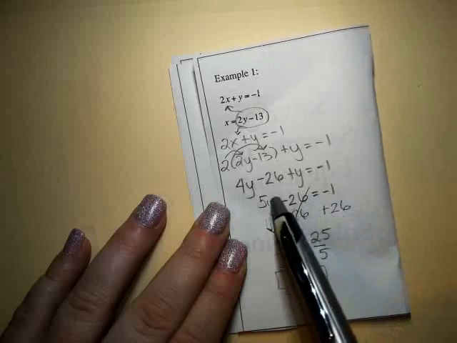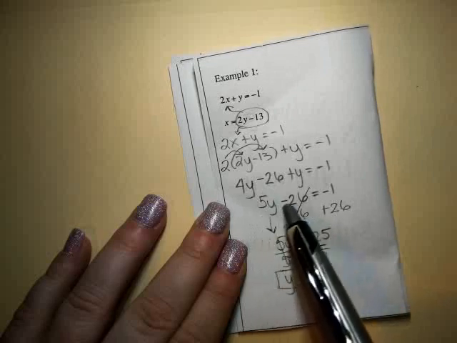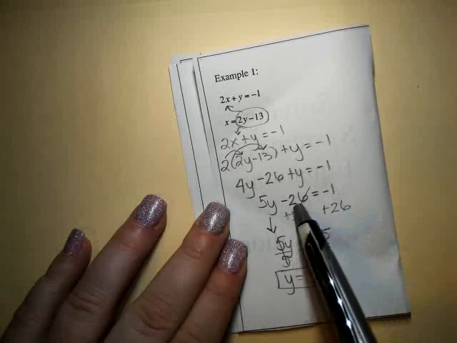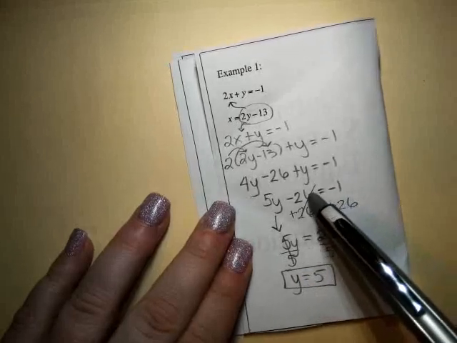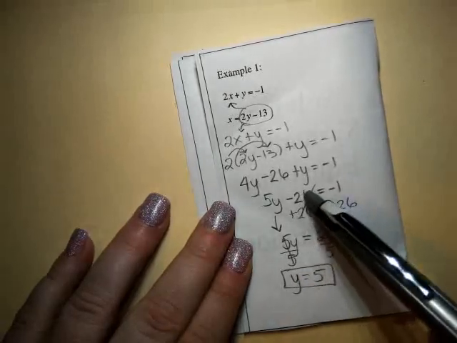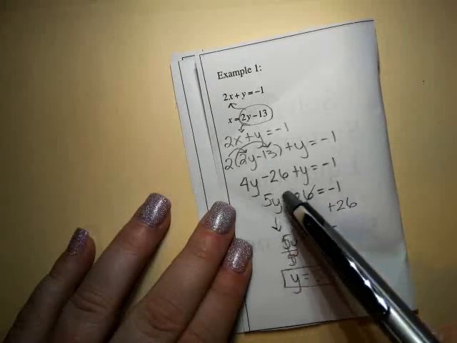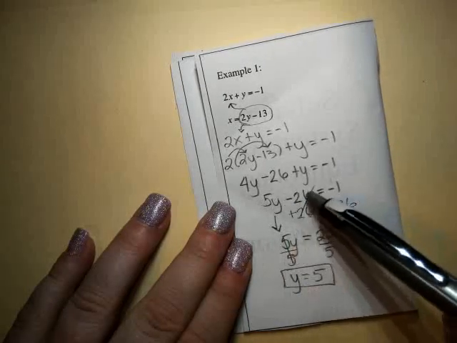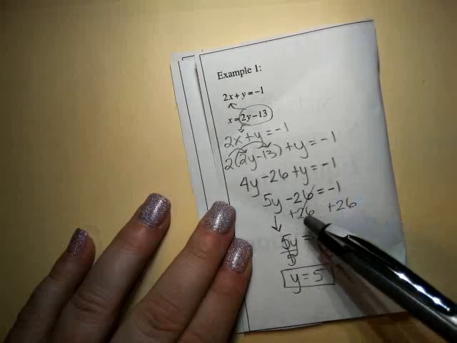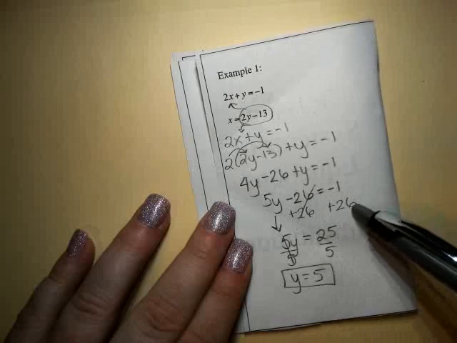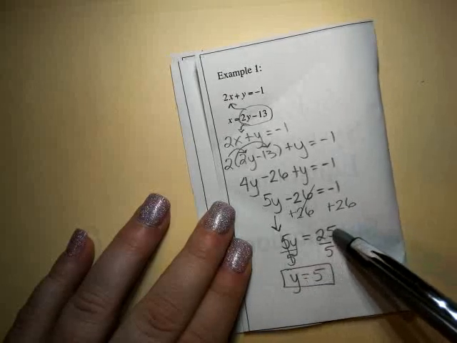Your next step is to try to isolate the variable. Y has to remain alone on one side of the equation, but you can see here we have integers on both sides of the equation. Since that 26 is negative, to move it over to the other side and away from the variable, you need to do the inverse operation. -26 plus 26 would cancel out and equal 0. -1 plus 26 over here would equal 25. So we're left with 5y is equal to 25.